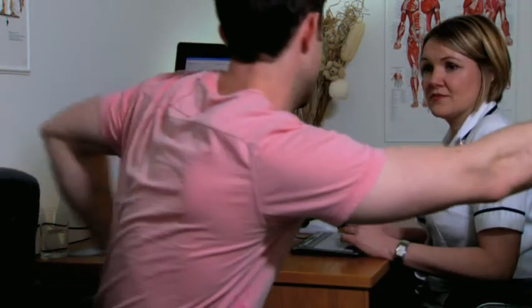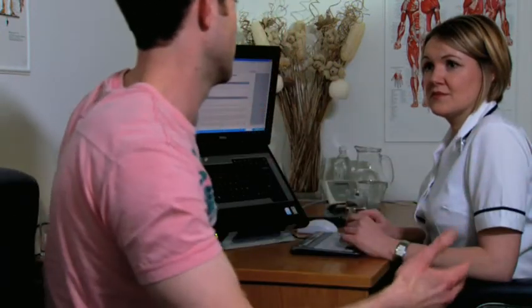I'll ask them about their problem from when it started, with details of any treatments or investigations that they might have already had. I'll ask them to tell me about their symptoms, the location, what aggravates them, what eases them.